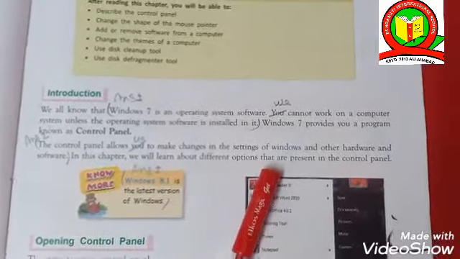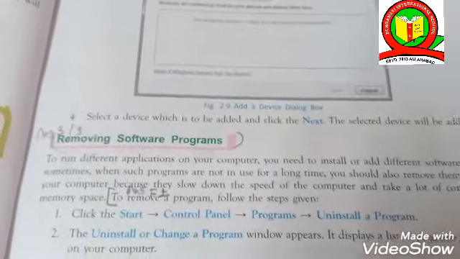Removing software programs. So students, how can you remove software programs? You are excited now for learning this? Yes, to run different applications on your computer, you need to install or add different software. But sometimes when such programs are not in use for a long time, you should remove them from your computer because they slow down the speed of the computer and take a lot of computer memory space. So to remove a program, we have to follow the steps given below.